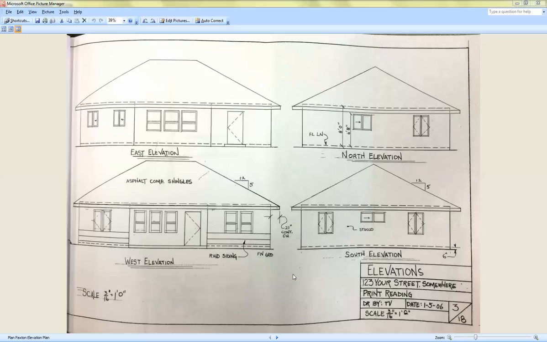So here we are looking at the plan for our roof. These are the elevations. This is looking west at the house, south, north, east elevations. A couple things we need to note here. One, the slope of the roof is 12.5, which means for every 12 units that we travel horizontally, we're going to go 5 units up, or in this case 5 units down, 12.5 slope.